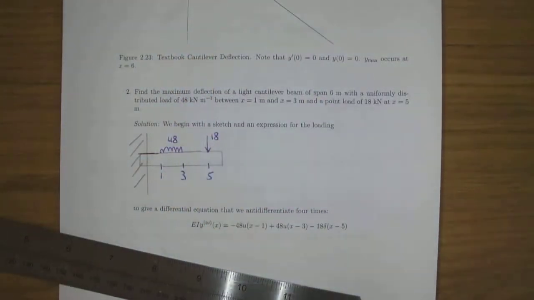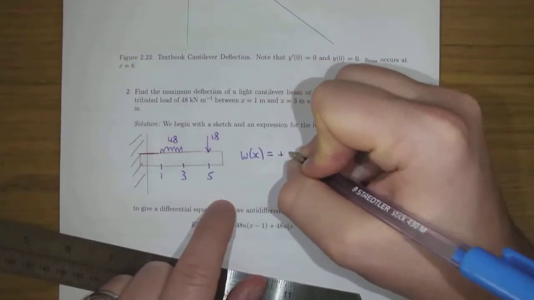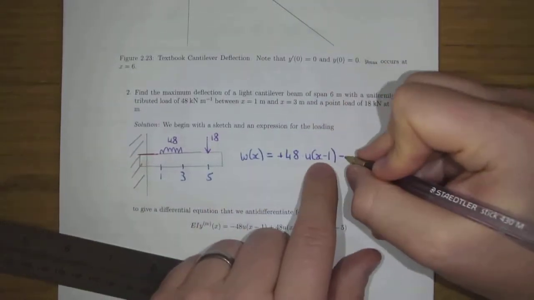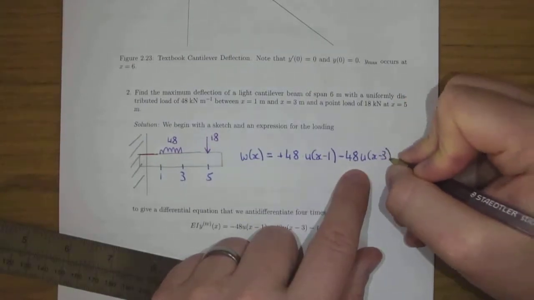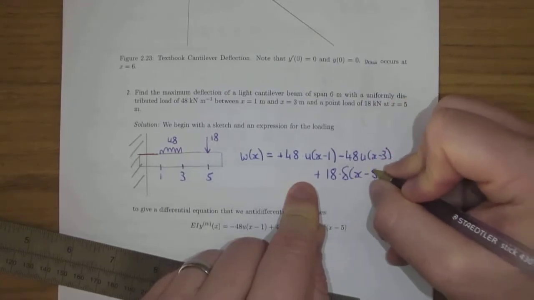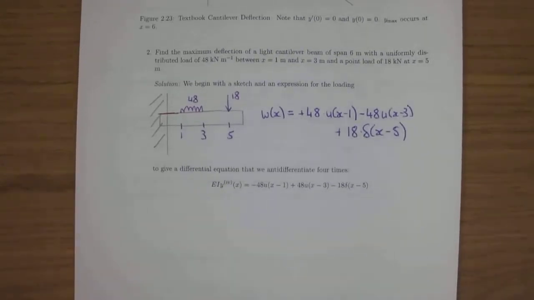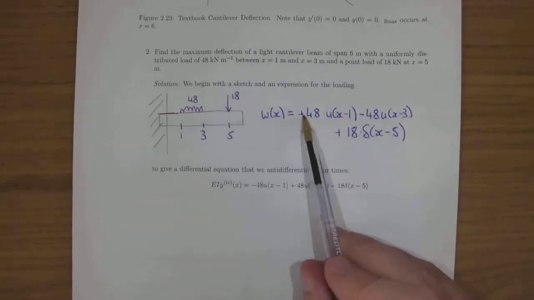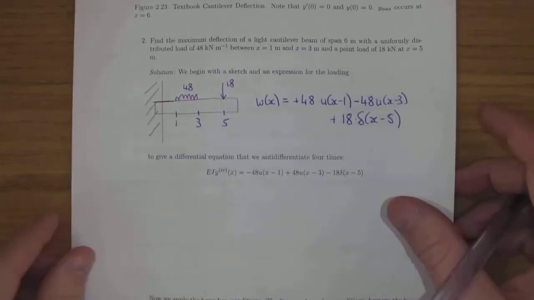And rather than messing around with the signs, I recommend you write down W of x. So turn on the UDL at 1, turn off the UDL at 3. Have to turn it off this time because it doesn't go to the end of the beam. Plus a point load, which is a delta function at 5. Right. Off we go. EI times the fourth derivative of the deflection is minus this. So that'll be minus plus minus minus plus minus. I'm going to probably calculate some things as I go.